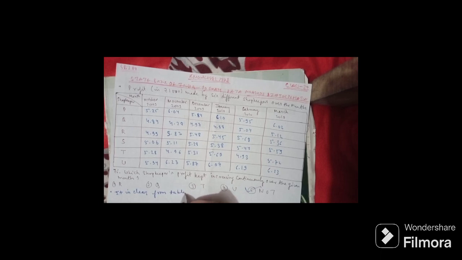Right now it may be understood, but when you revise and solve again and again, it will help. The profit of S is increasing continuously.